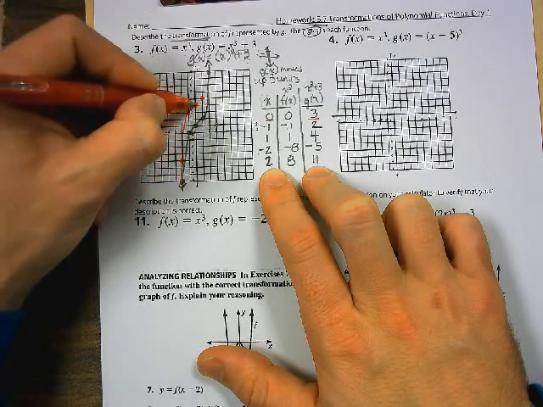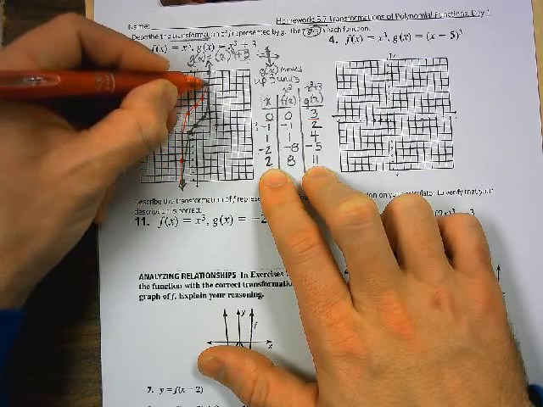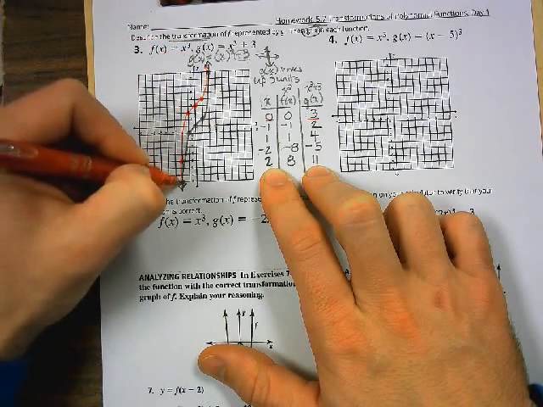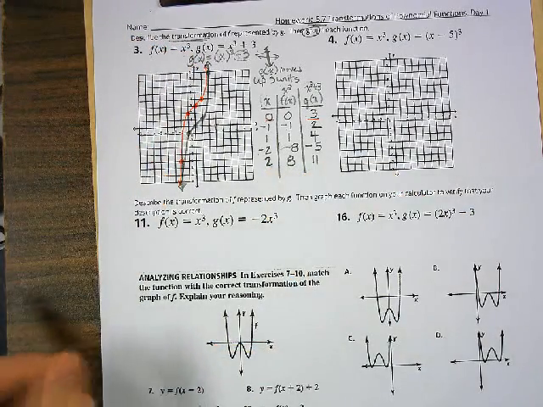And we know that it's going to be on the inside of that one. It's going to be on the outside of that one. Okay. Let's try another one.